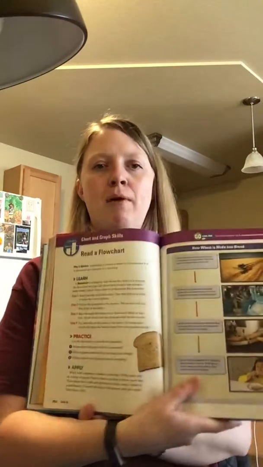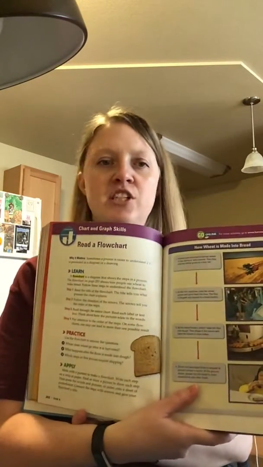And then finally for this week, you're going to do a chart and graph, so those skill pages that we have that are only a couple pages of reading, and then you have the workbook. So your chart and graph skills, it's going to be about reading a flow chart, which is just reading about steps in a process. So you'll read those 2 pages just to get the information down, and then you'll have a workbook page.